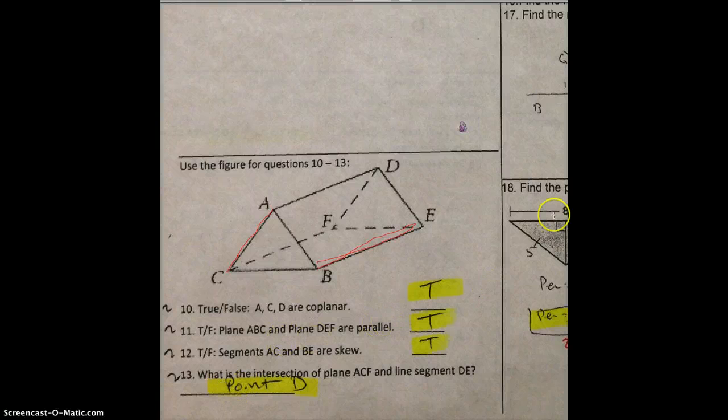Now it says in this question here, what is the intersection of plane ACF? So ACF, so this back plane there, and the line segment DE. So here's the line segment. Draw a line segment DE. There it is. What is their intersection? ACF and line segment DE.